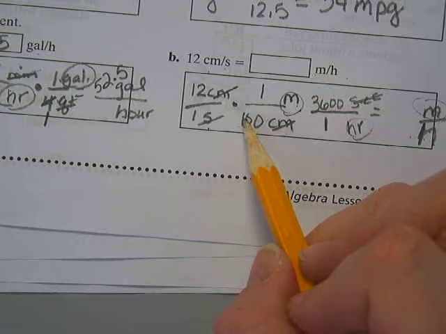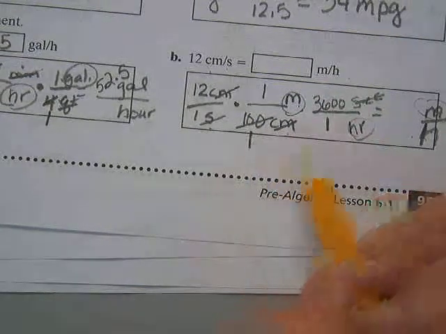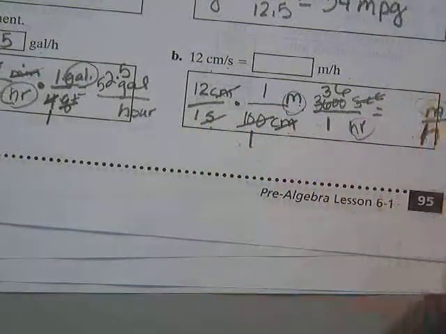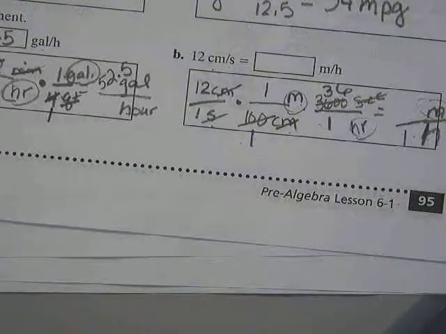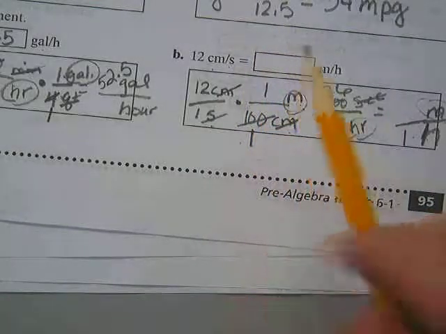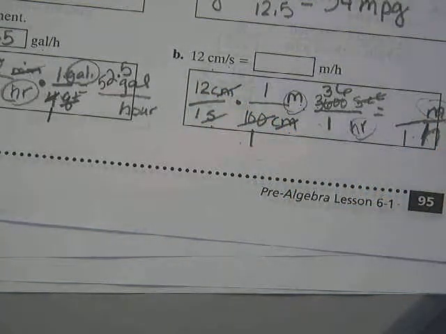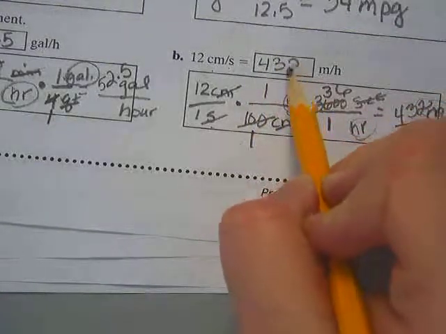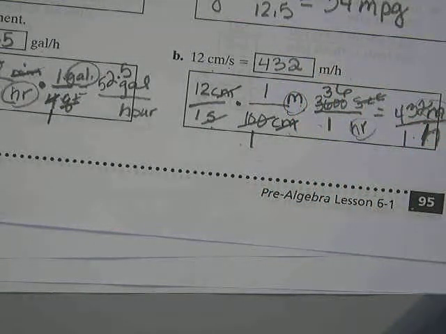Is there any canceling I can do to make the multiplication easier? 100 by 3,600, like simplify that. So 100 goes into 100 once. 100 goes into 3,600 36 times. So on the bottom I have 1 times 1 times 1. 1 hour. 12 times 36. We can't cancel because they're both on top. That's a good little reminder: if you want to cancel, 1 has to be on the top, 1 has to be on the bottom. 12 times 36 is 432. Good. So 432 meters per hour. Questions on that?